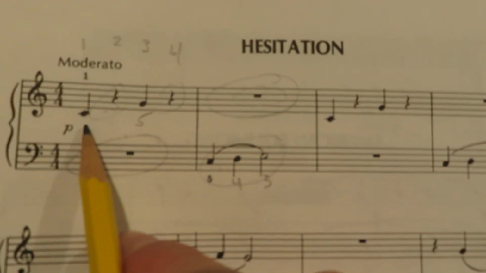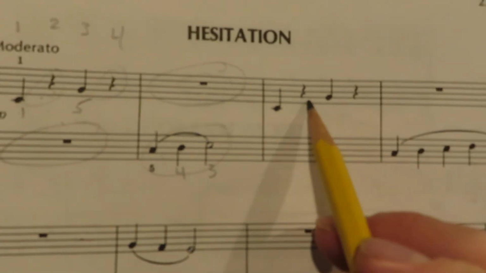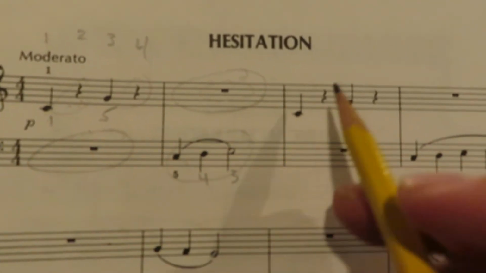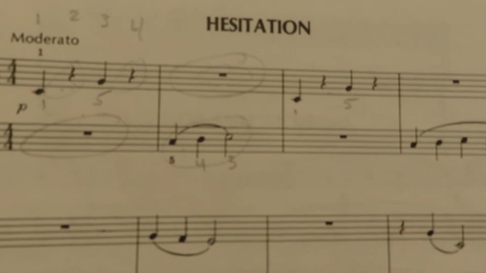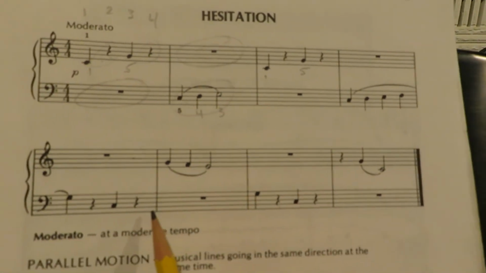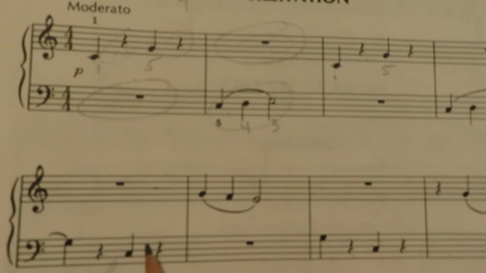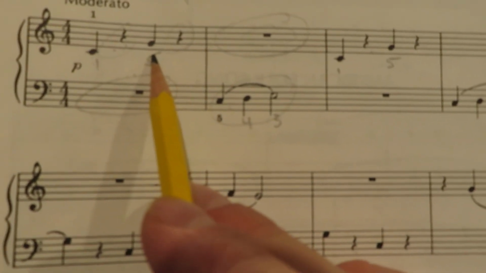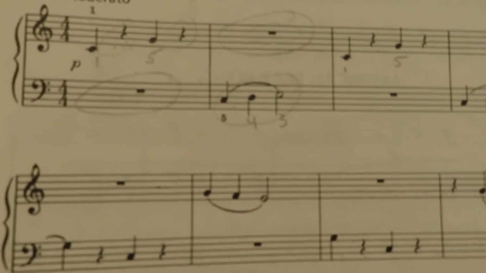Now let's look at this measure. We play this with a 1, this with a 5. Does this measure look similar to this measure? Yes, they do. In fact, they're the same measure. We can go ahead and write our fingerings in there. And I think with a little bit of hard work, you guys can figure out the rest of the fingerings for this piece of music. If we know that G is played with our 5th finger and that's also a G, I think you can figure out what fingering goes right there.